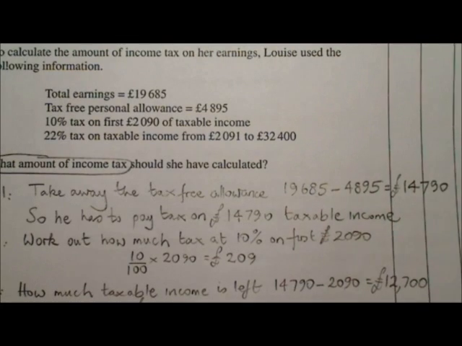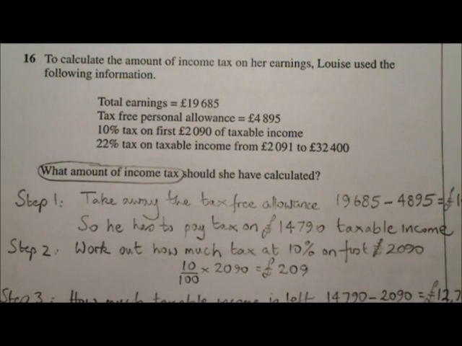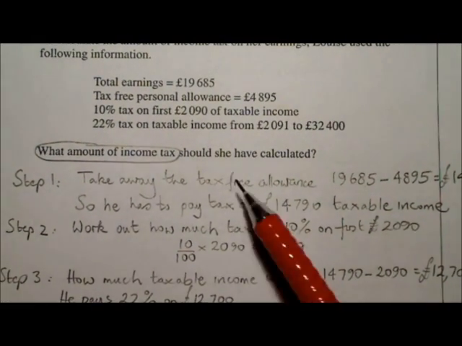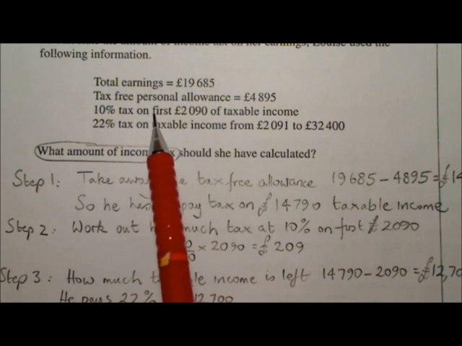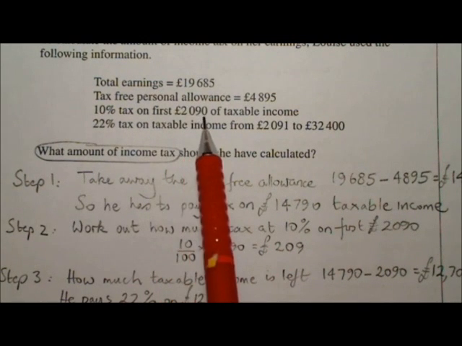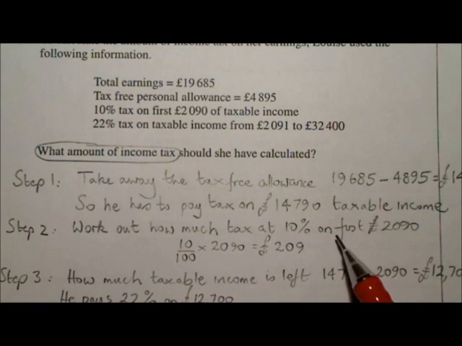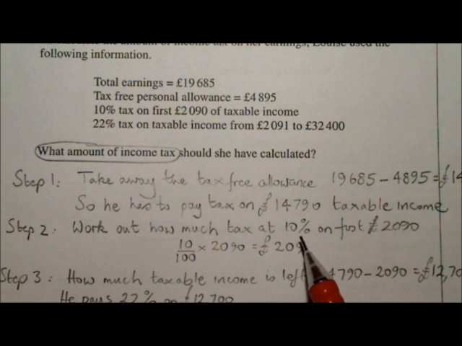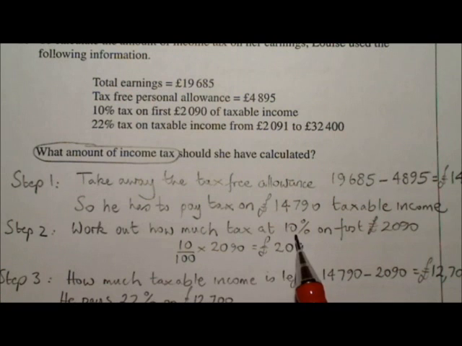Then it gives us some information on how much tax he's going to pay. It says 10% tax on the first £2,090 of taxable income. So let's work out that first bit of tax. 10%, remember, is 10 over 100 multiplied by 2090. So that's £209. That's the first bit of tax, the 10% on the first 2090.